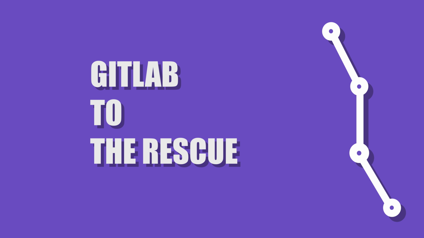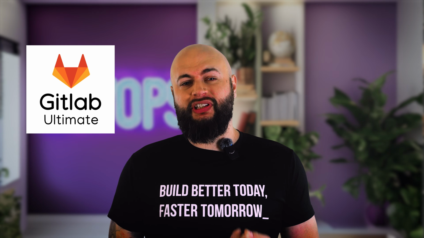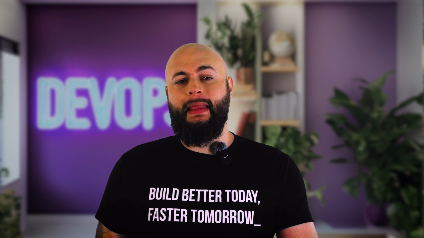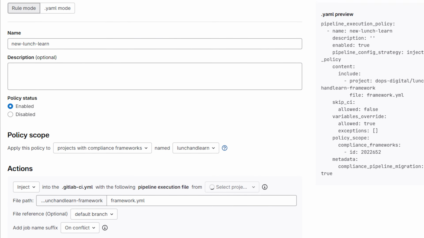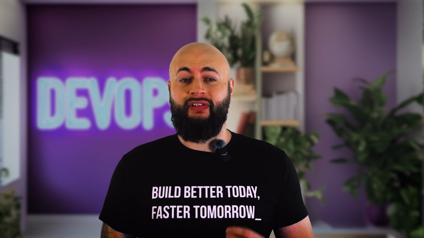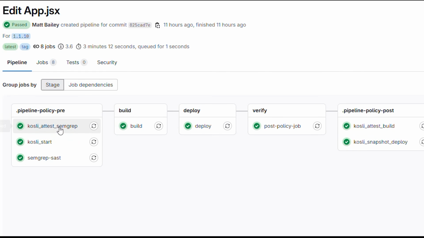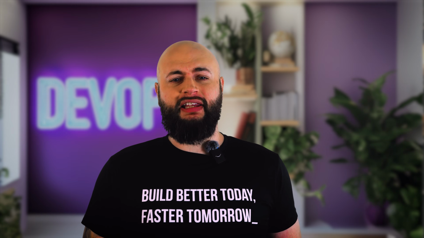GitLab to the rescue. GitLab Ultimate does help, specifically with these two key features: compliance frameworks and pipeline execution policies, as well as the other three types of policy that we've covered in a previous video. Compliance frameworks let you tag your project with a label like SOC 2 and associate a rule set with it. Execution policies then enforce certain CI jobs globally for projects with those labels. It's solid, but it does have its limits.